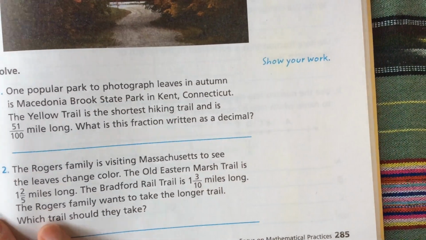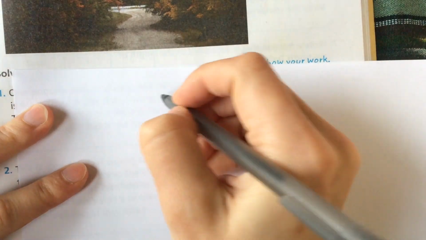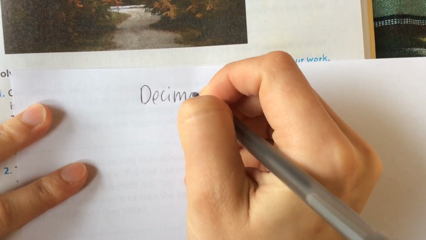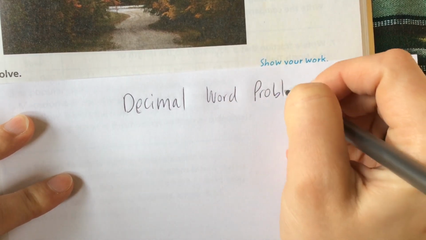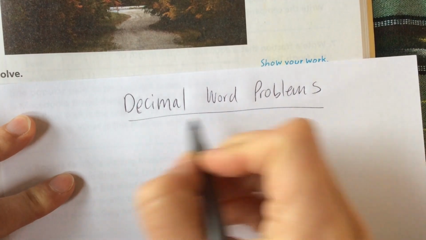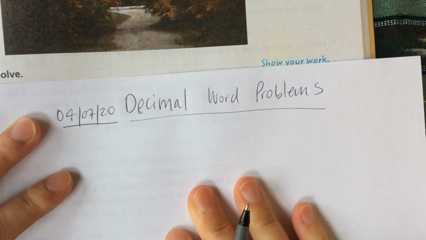So we are doing decimal word problems, so we can write that as our title. Decimal word problems is your title, and the date is April 7, 20th.